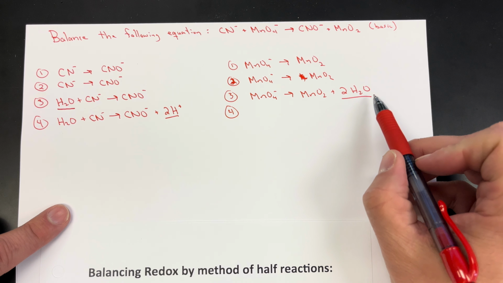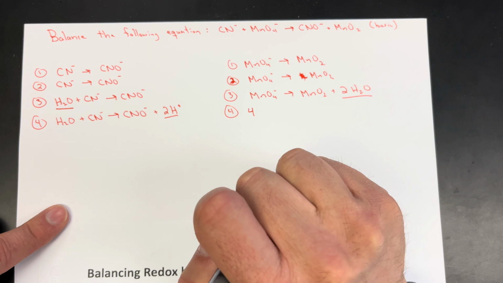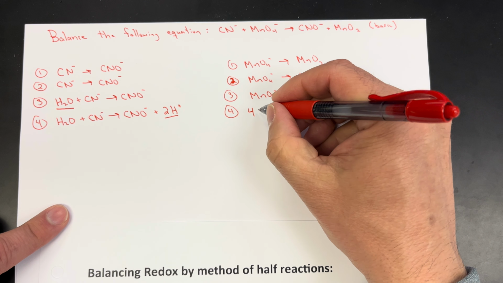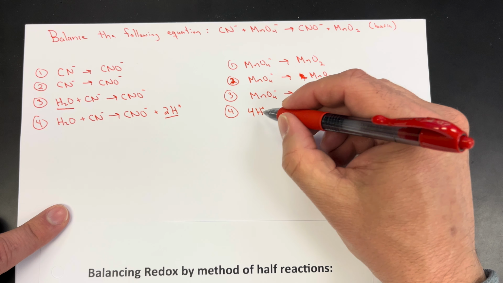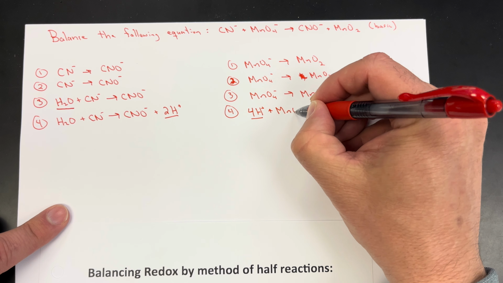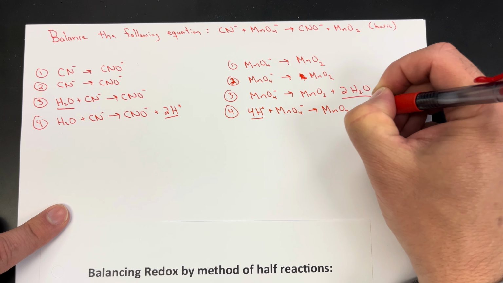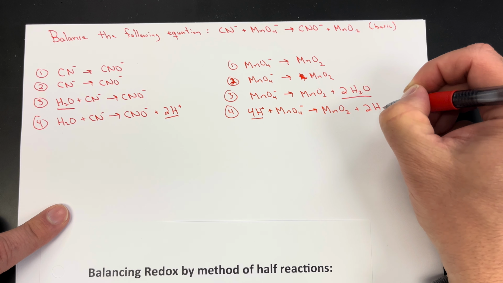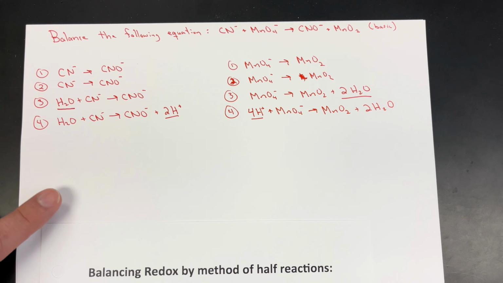Over here, I have 4 hydrogens, so I'm going to need 4 protons on this side in order to balance out the hydrogens. I'm going to underline that as my new step. Everything else is going to stay the same. So 4 hydrogens, 4 hydrogens.